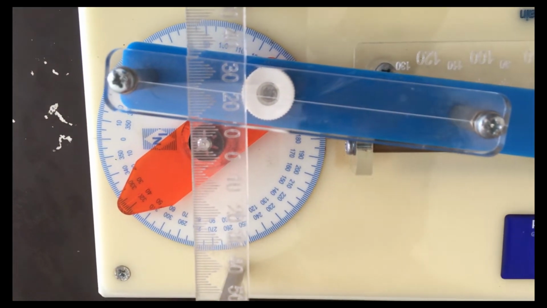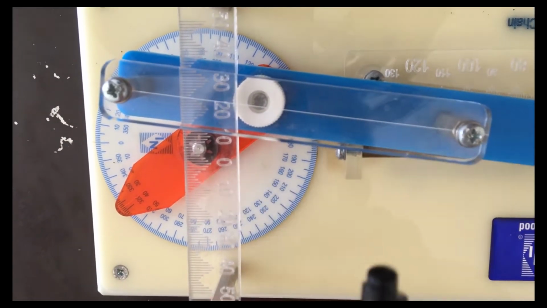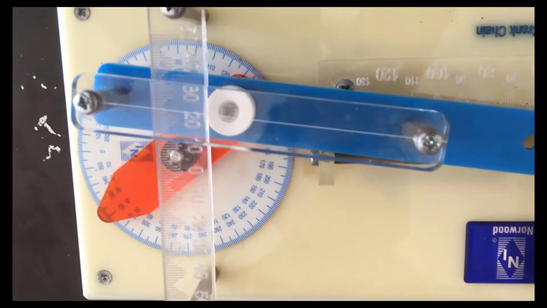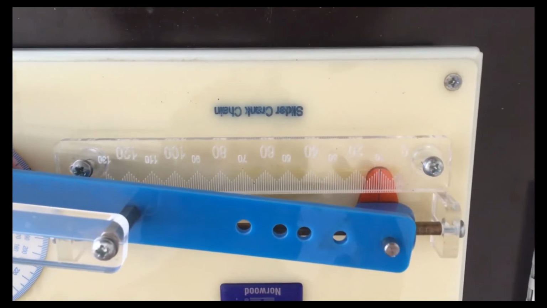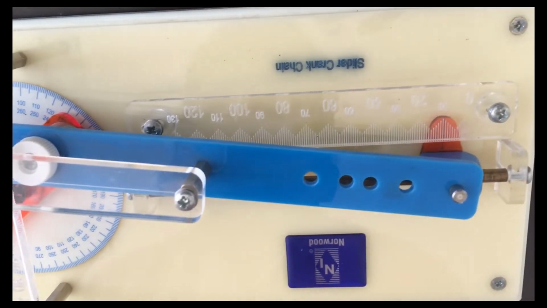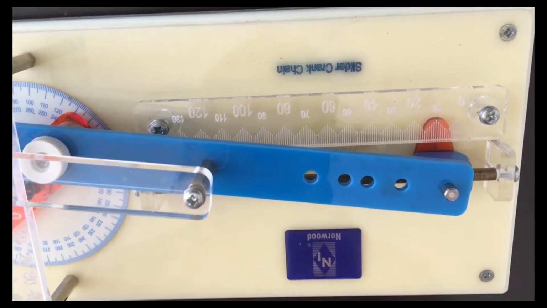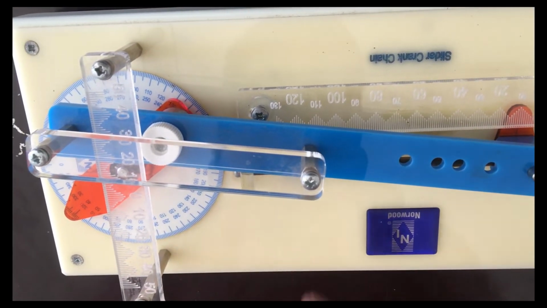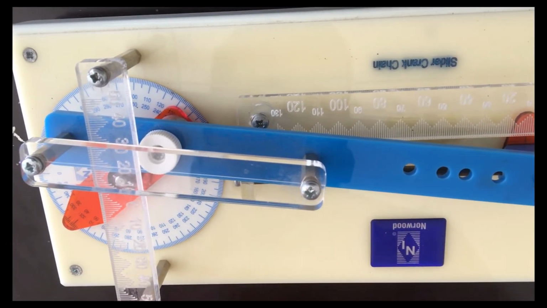This is the procedure. By taking these two readings, we know the OX length and the piston displacement, because we need these values to plot the graph of piston velocity versus the crank angle. Clear? Let's move on to our tabulation part.